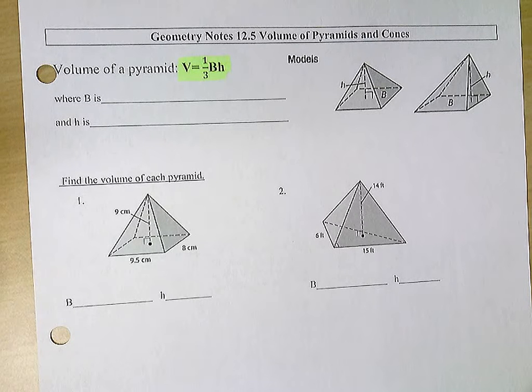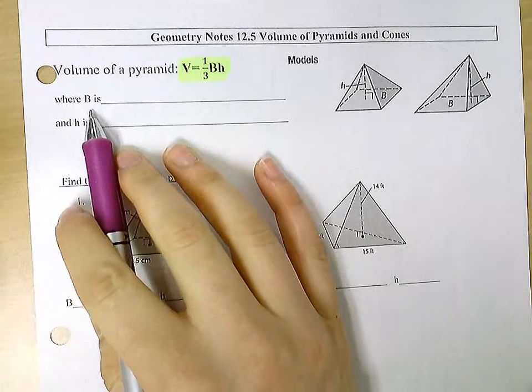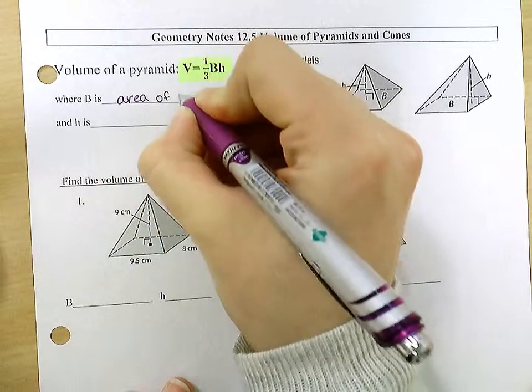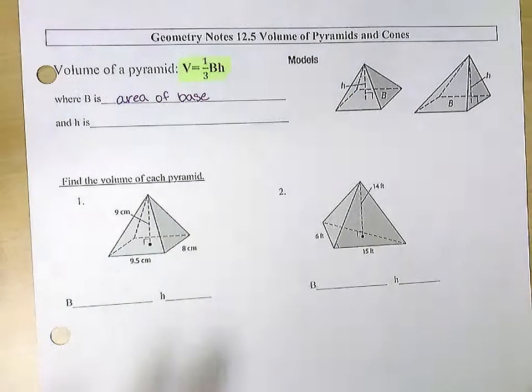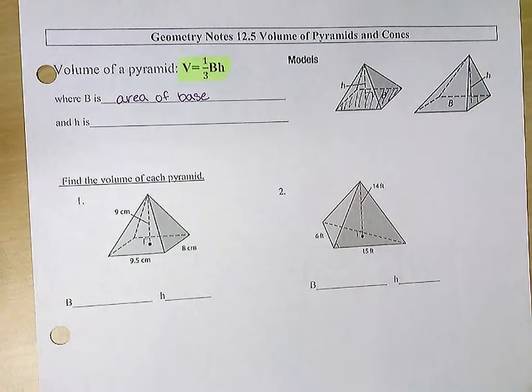Okay, a pyramid is 1/3 of a prism. So we have 1/3 B times H, where B is what? What is B going to be? Okay, it is the area of the base, or the base area. Your base can be a rectangle like these two over here. It could be a hexagon. It could be a triangle. So that base shape in a pyramid can be multiple different types of two-dimensional figures.